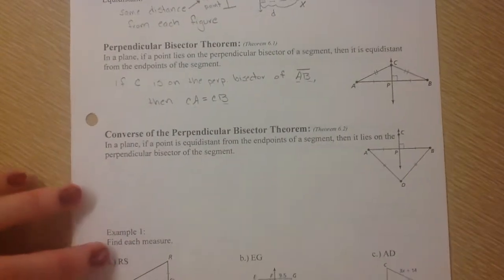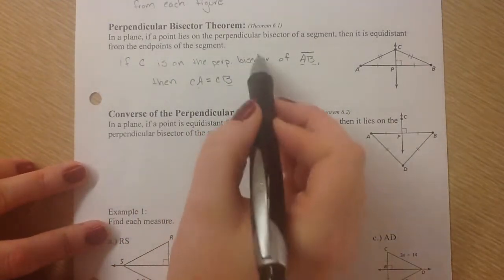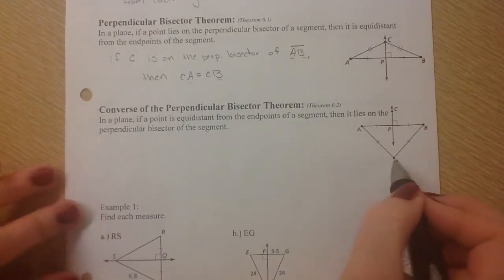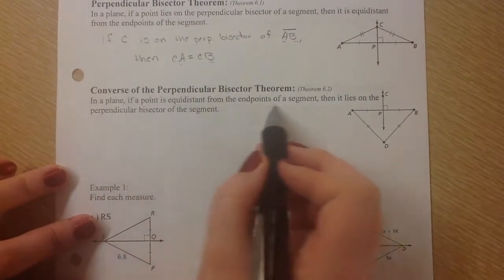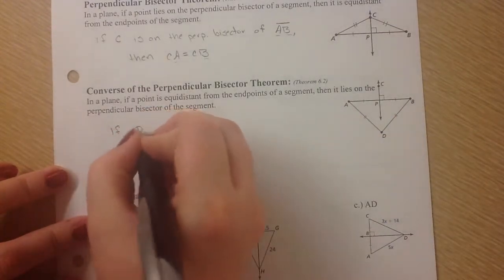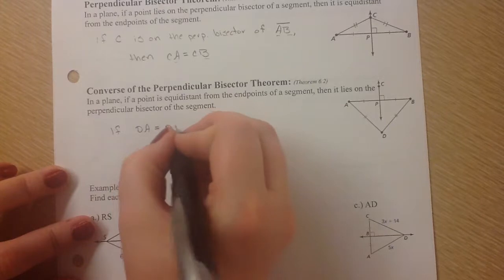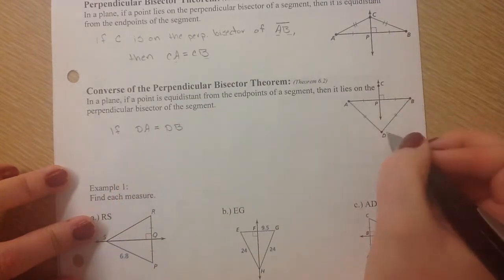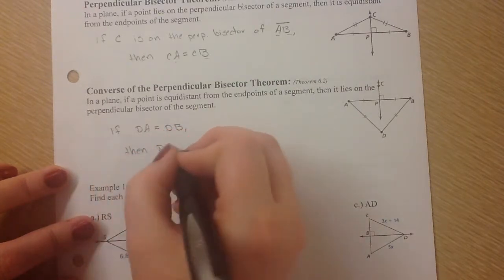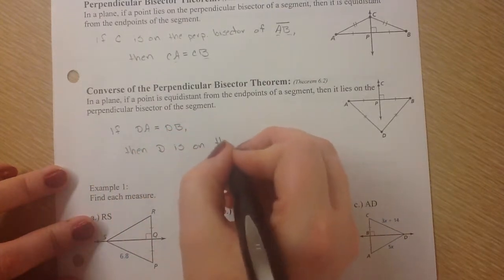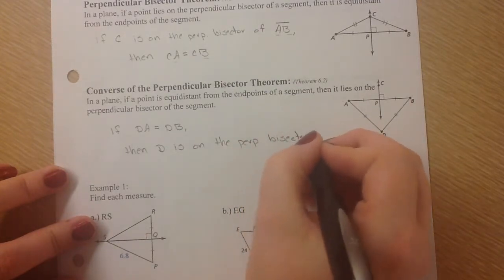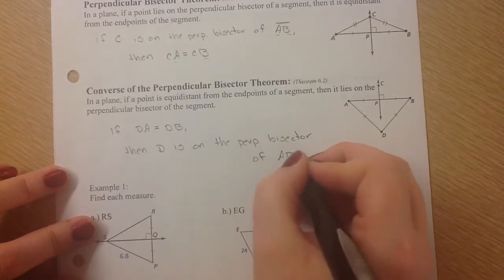The converse really flips these two things around. Meaning, if a point is equidistant from the endpoints of a segment, so if I know that DA is equal to DB, then I know D is on the perpendicular bisector of segment AB.